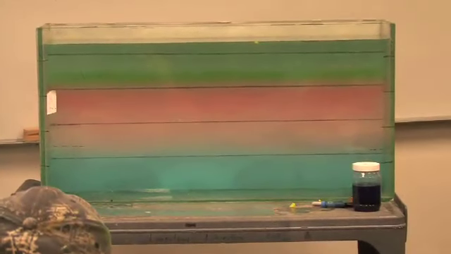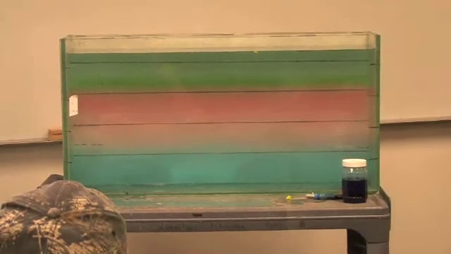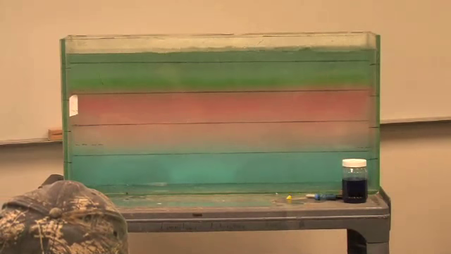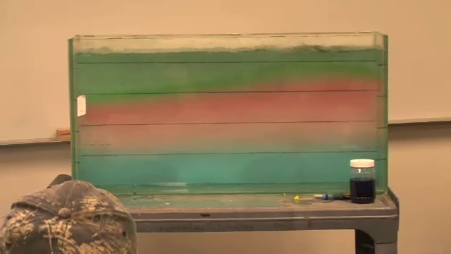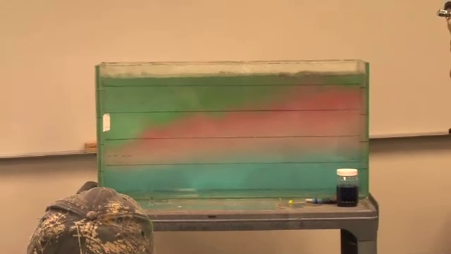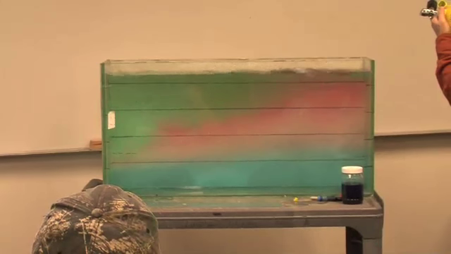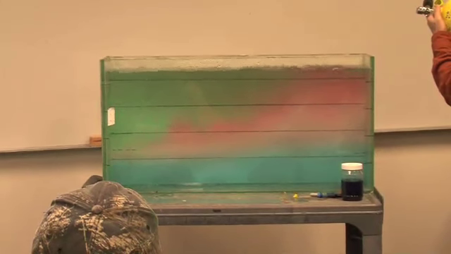We don't have time for that, so the faster wind. Okay, so you can begin to see how it's depressing that in. All right. Increase it a little bit.